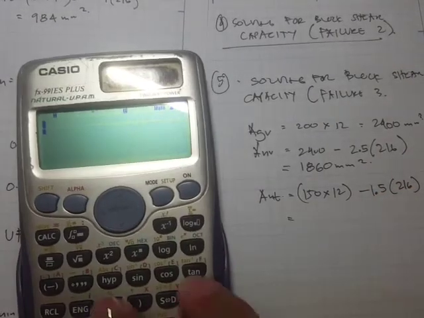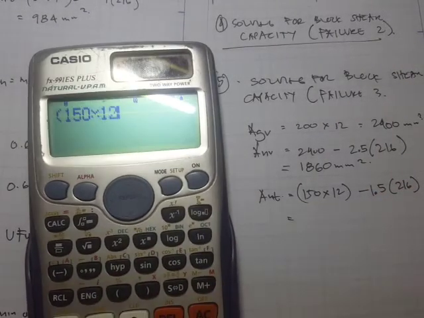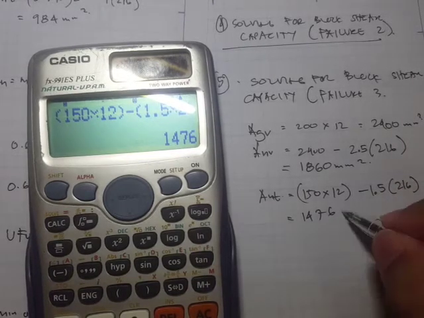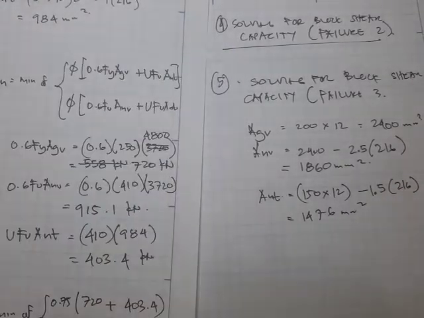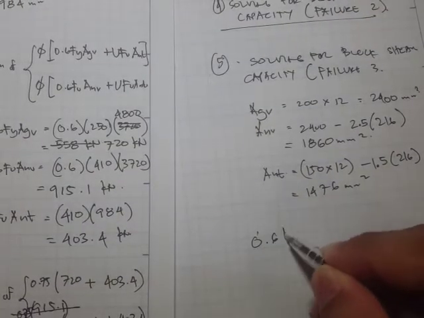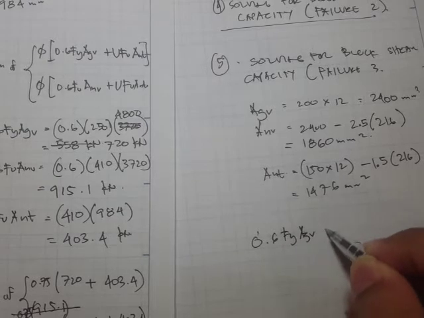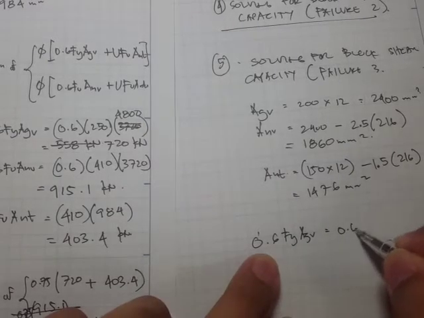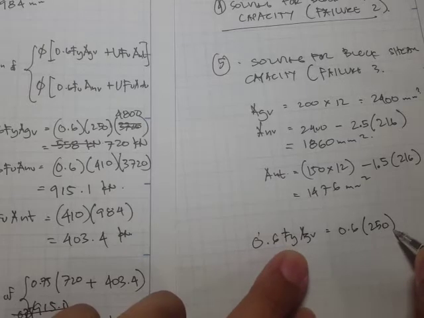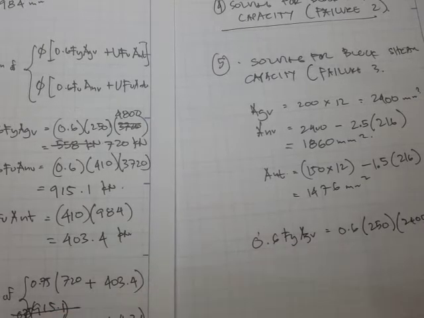Okay, so 150 times 12 minus 1.5 times 216. That's 1476 mm squared.